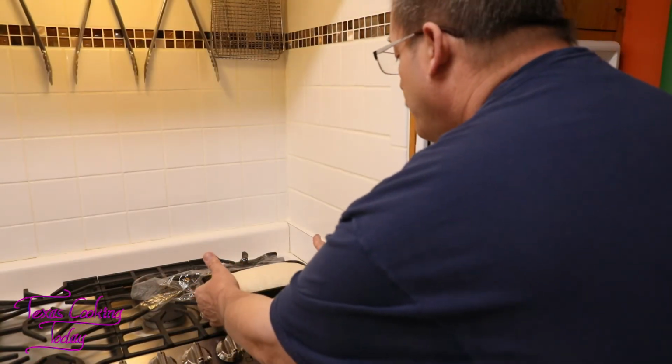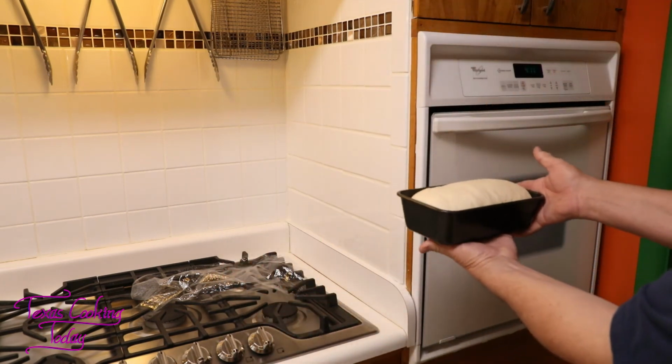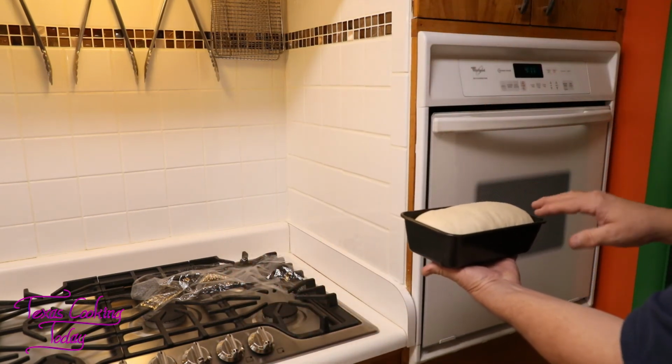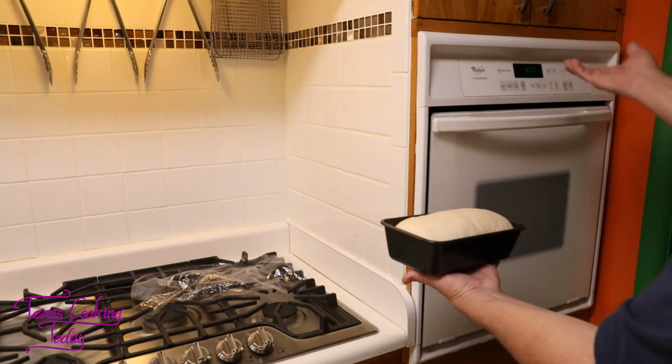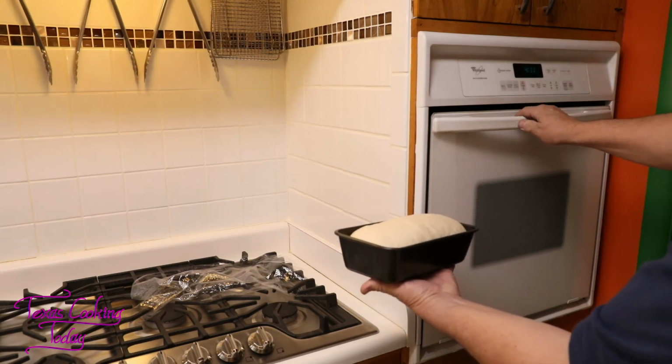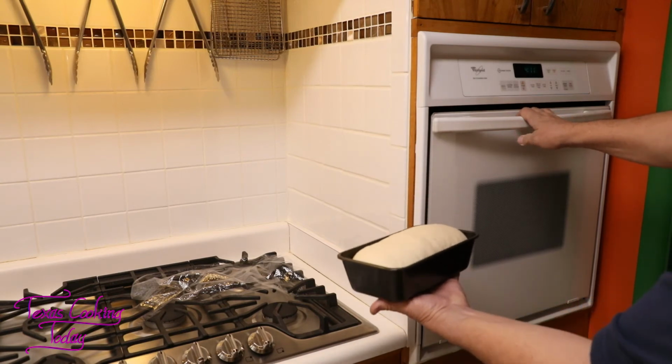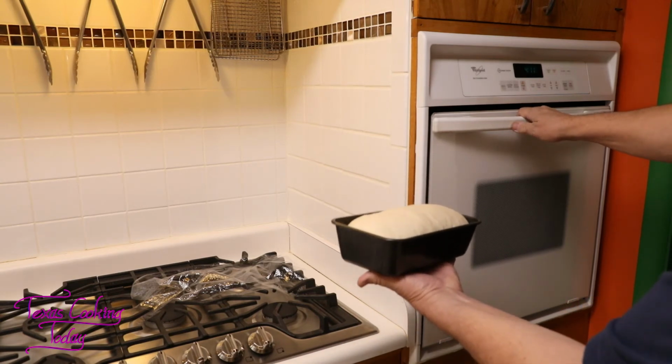My bread has now risen in the pan for about 1 hour. Okay, and it's about 2.5 times its original bulk. Okay, so it's ready for the oven. 400 degrees. I'm going to start it at about 20 minutes. We'll check on it at that point.